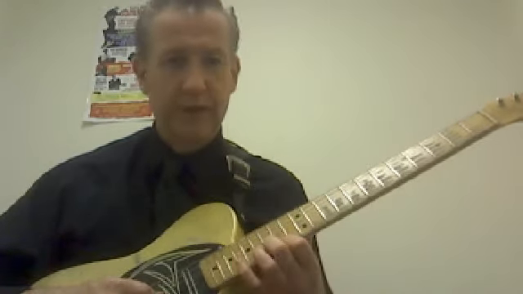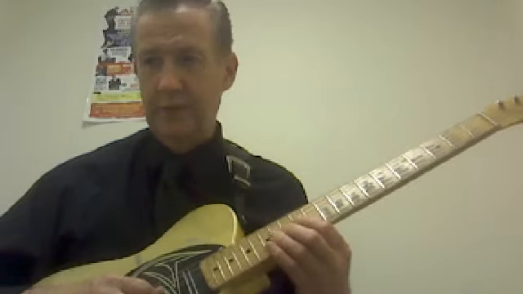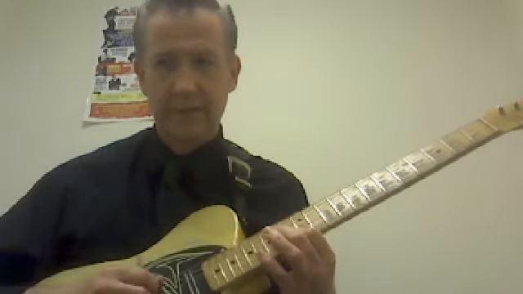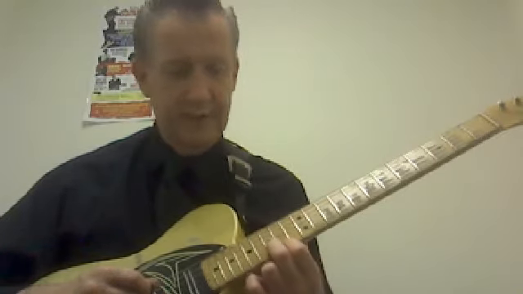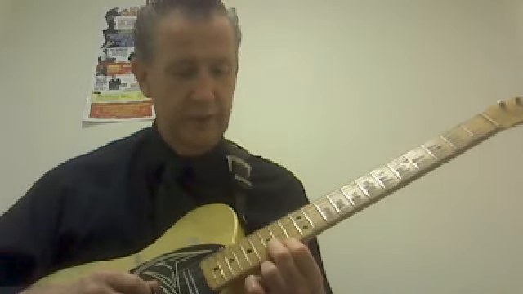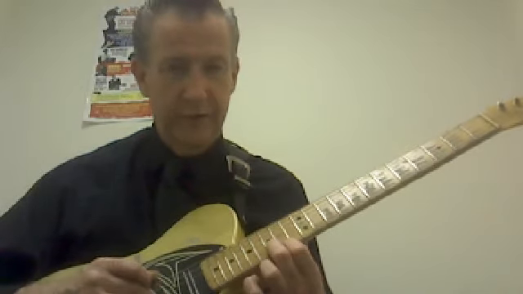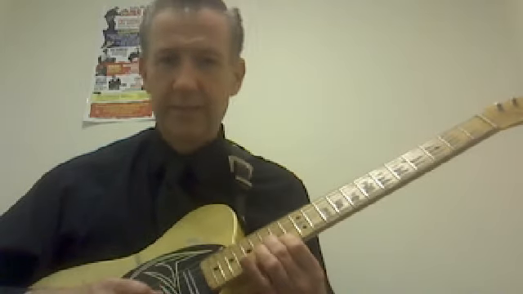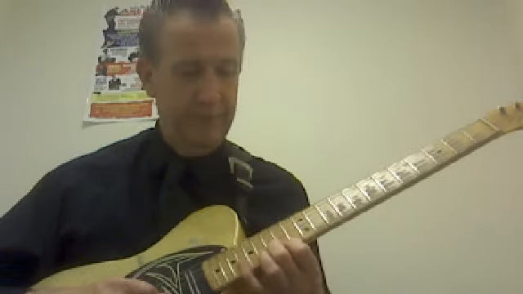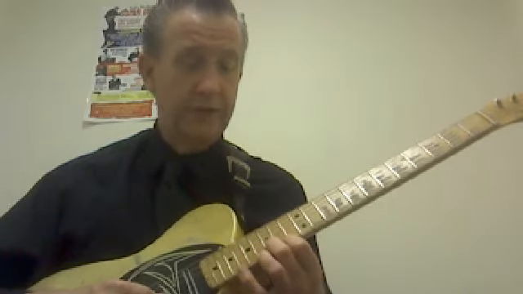The next part after that, when he's doing the 12, 14, 13, your first finger is going to play 14 on the high E string, and then your second finger is going to play the 15 on the B string. And you're going to bend that up, and you're going to bend this shape, which is a major third shape.